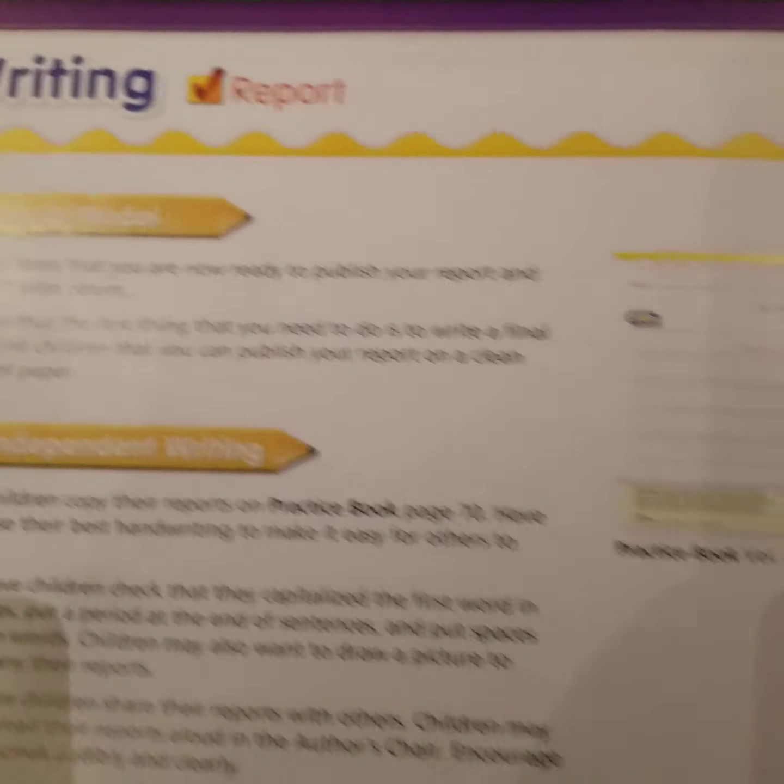Of course, my marker doesn't want to work. All right, so we added a closing sentence. And that was our revising. I'll put an R there for revising.